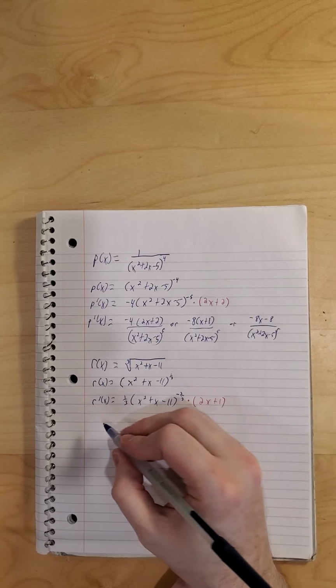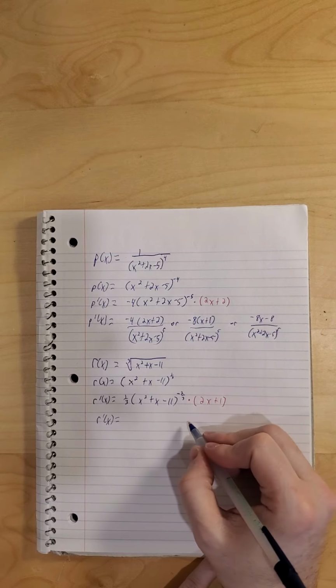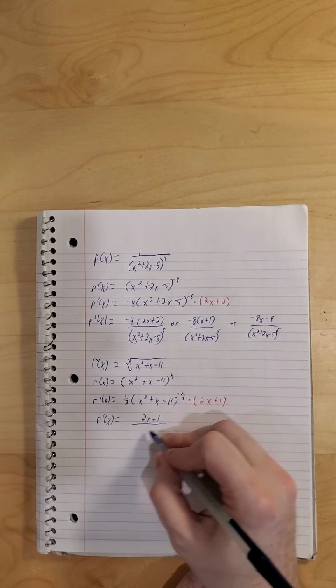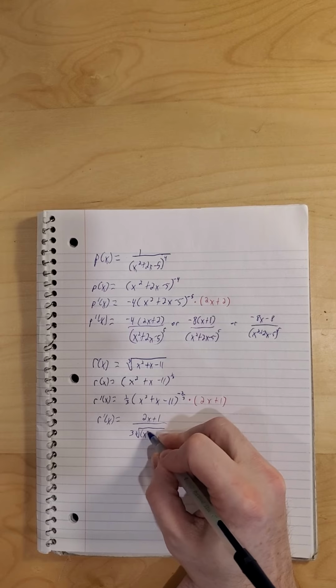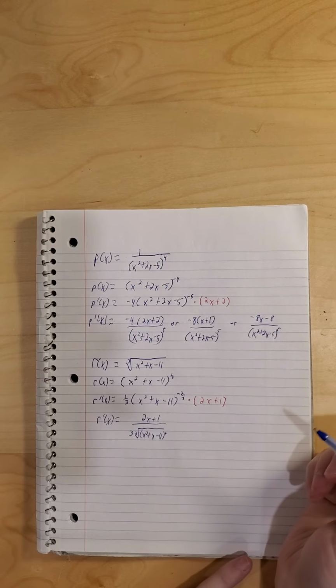And then just a little bit of cleanup. So r prime of x looks like we just have the 2x plus 1 upstairs, and then 3 by the cube root of x squared plus x minus 11, quantity squared.